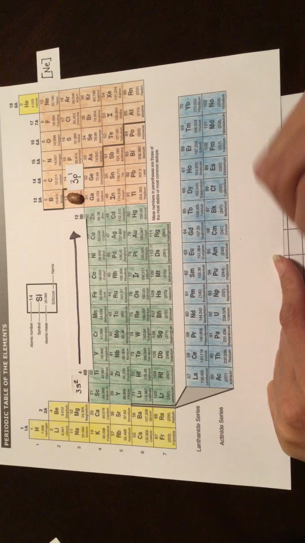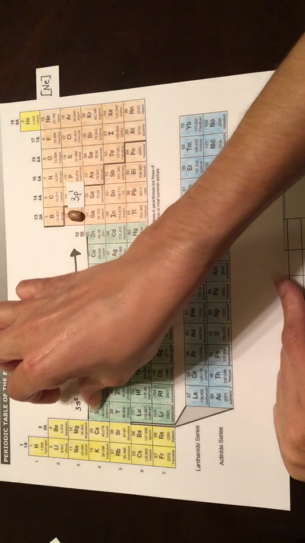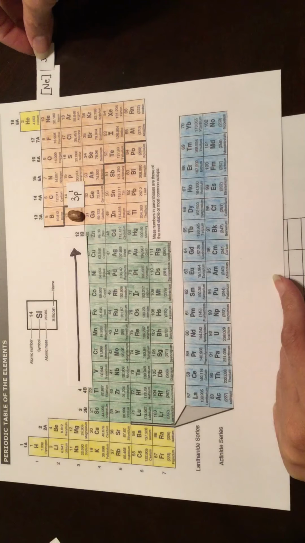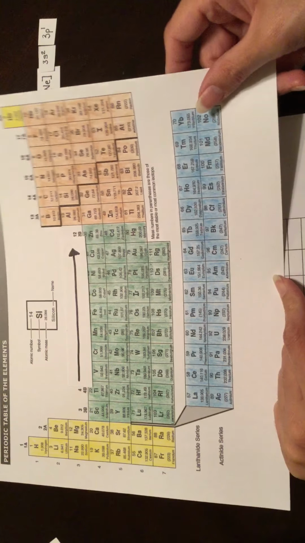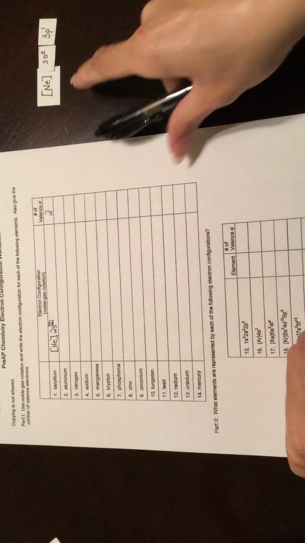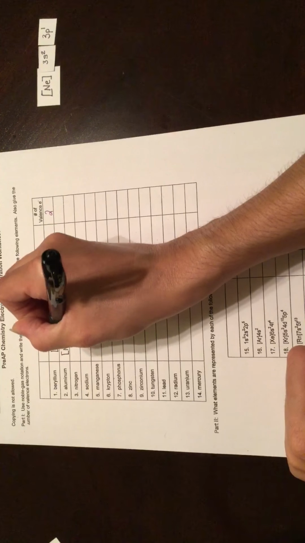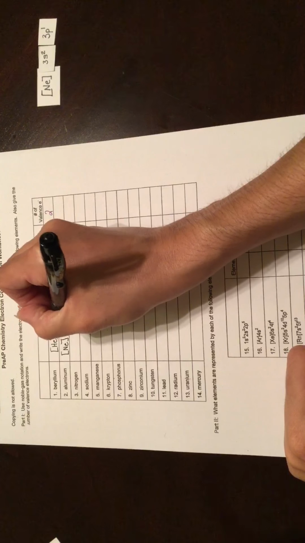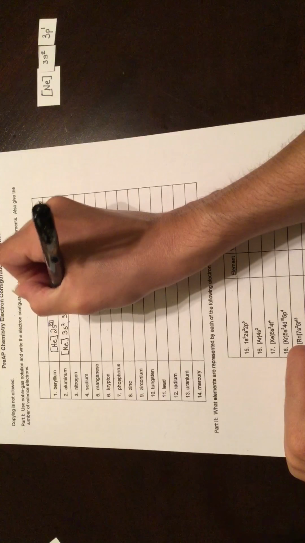Okay, and again, how are we going to write this down? So neon, 3s2, 3p1. So let's write that on our paper. Again, neon, 3s2, 3p1.